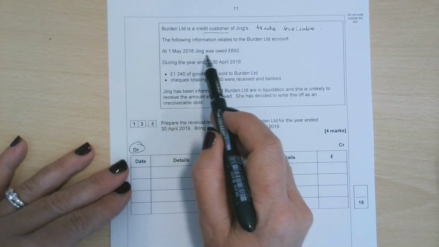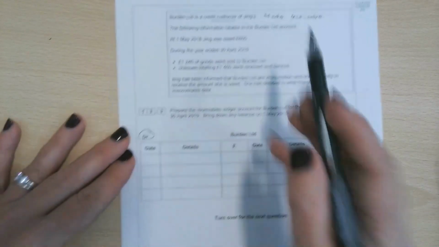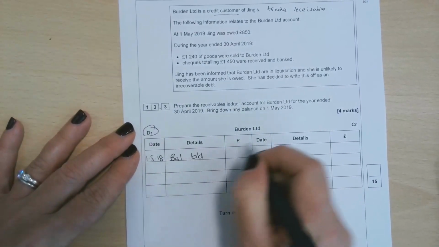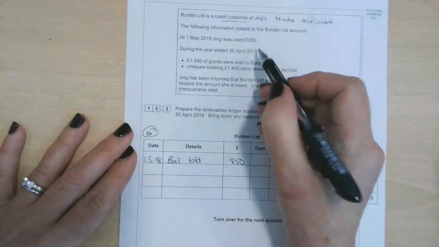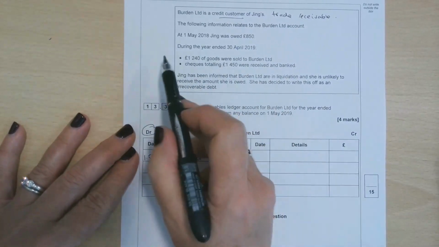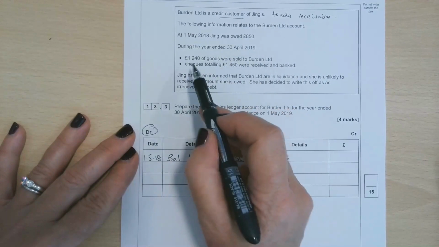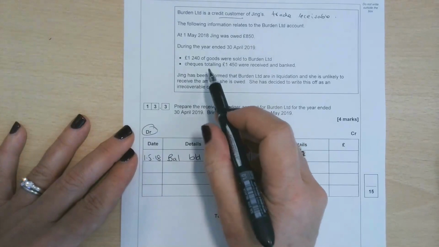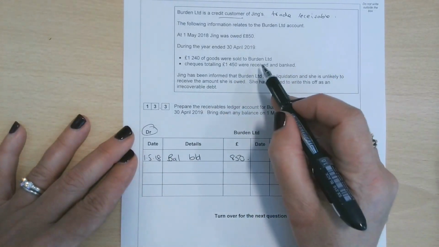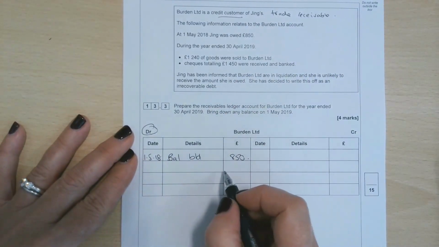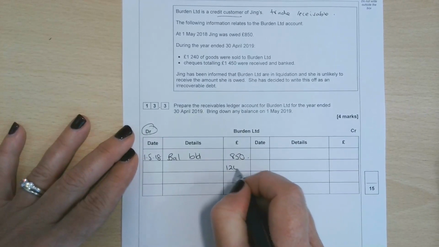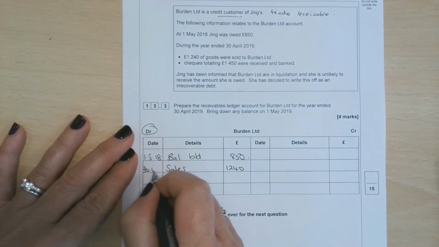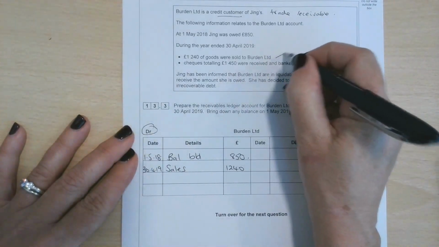At the 1st of May 2018, Jing was owed 850. So we need to pop that straight in on the debit side. So trade receivable balance £850 owed to Jing. During the year ended 30th of April 2019, Jing sold £1,240 worth of goods to them. So remember the double entry for sales, credit the sales account, debit the customer. So we need to debit the customer here with 1,240. The other half of that entry is going to sales. Okay, that's that one dealt with.